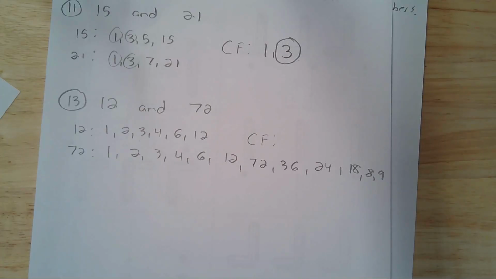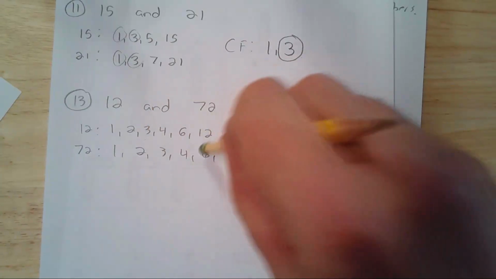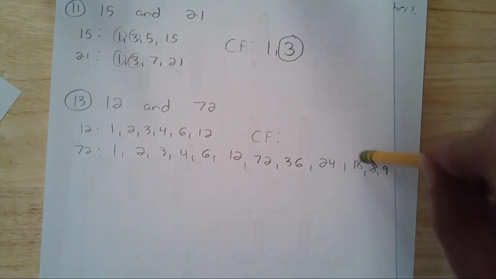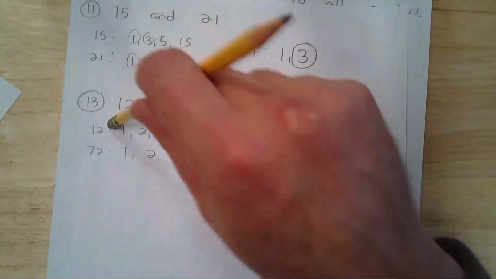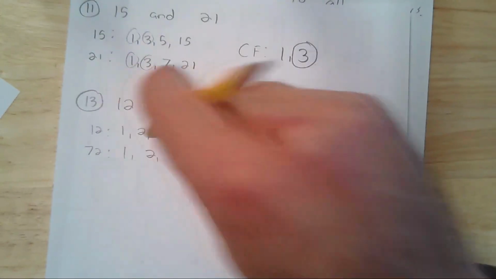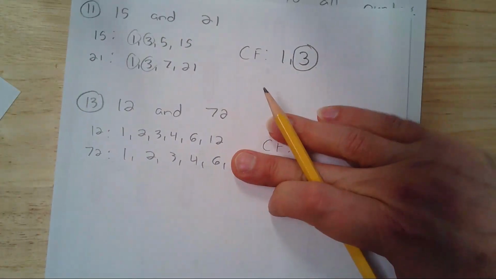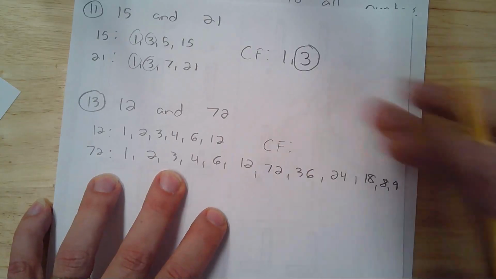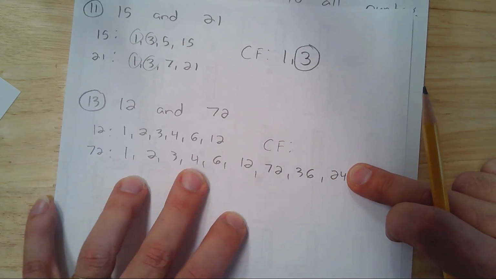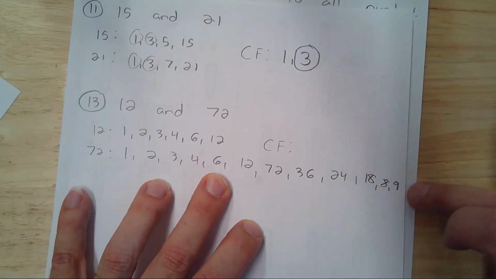Yeah, but that's a lot of factors. 1, 2, 3, 4, 5, 6, 7, 8, 9, 10, 11, 12. There are 12 factors to the number 72. Well, it is, but there are two things I'm trying to illustrate. One, if you knew that all the factors of 12 are factors of 72, that's how I found a lot of these missing numbers: 2 times 36, 3 times 24, 4 times 18.